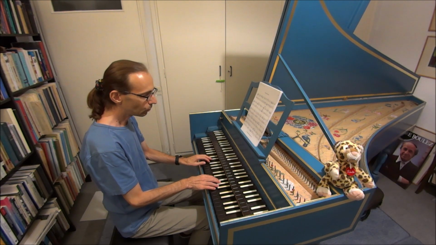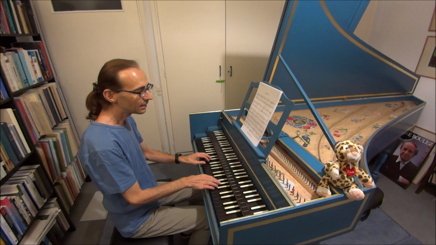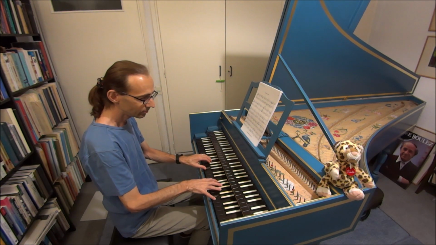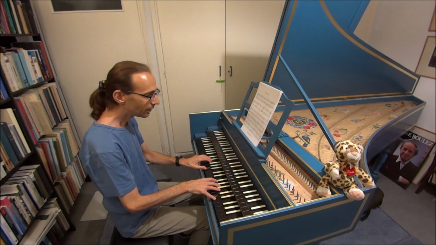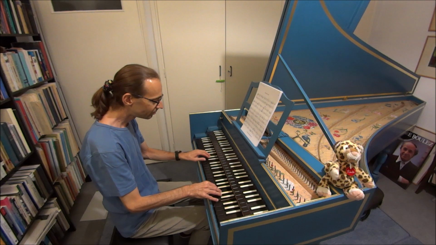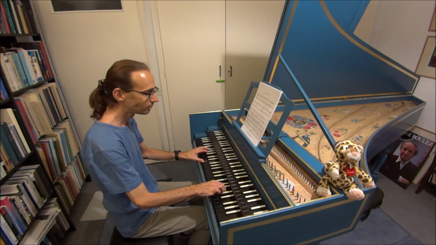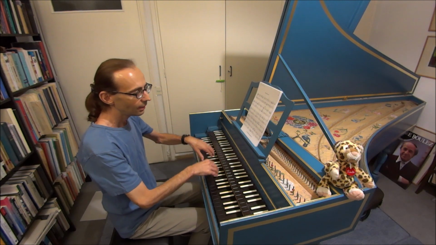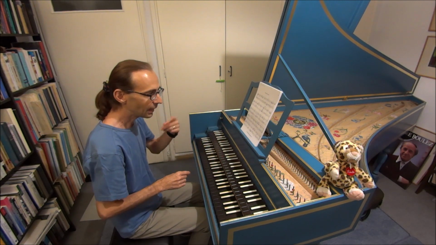So, you notice that what happened was that we started ascending here with a D, and then an E, and then here's where the second section ends.